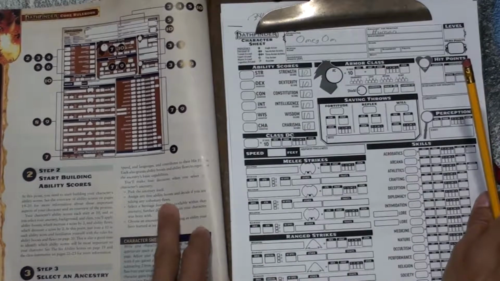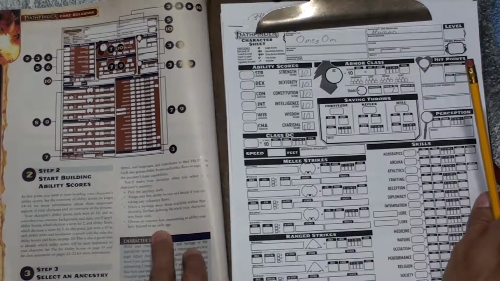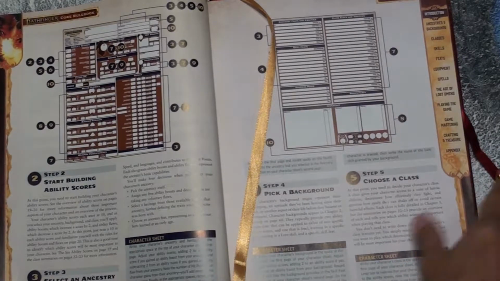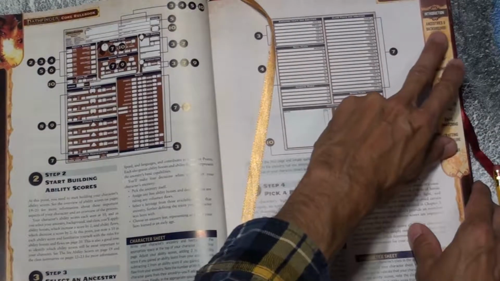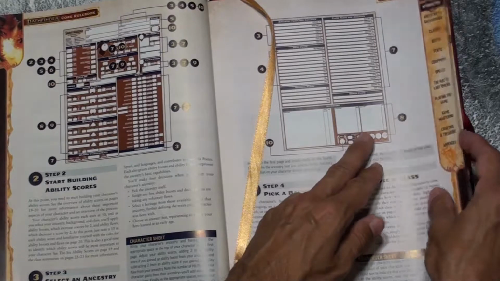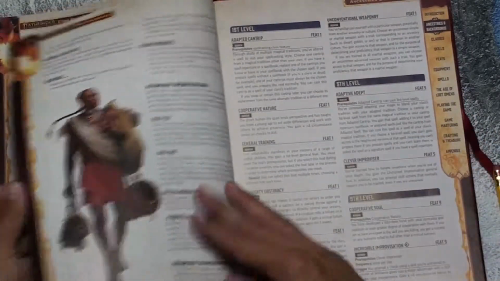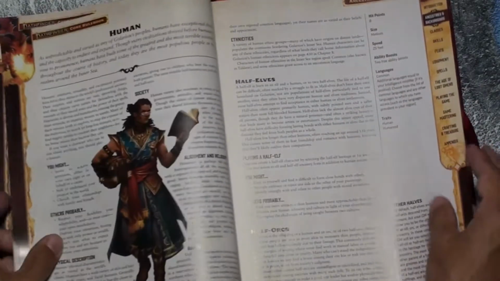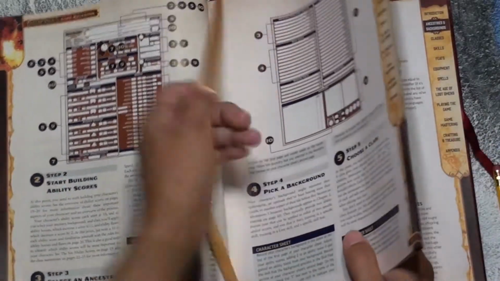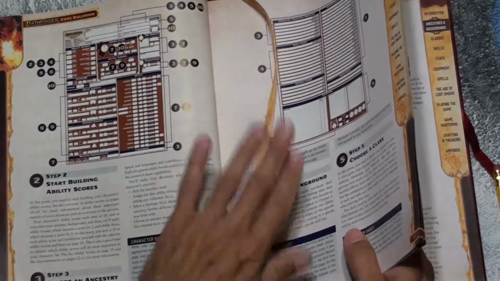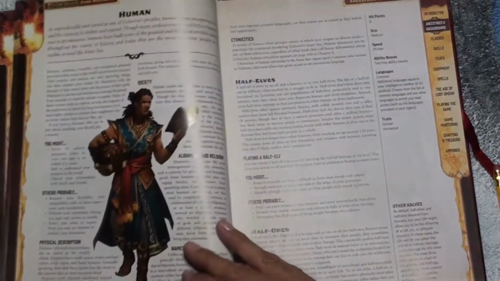But this time we're going to write down all our benefits from the ancestry. So we go to the Ancestries here, which is right there, in alphabetical order, and we're at human. Look at this book, this leather book is worth paying the extra money for, especially with these two ribbons here.